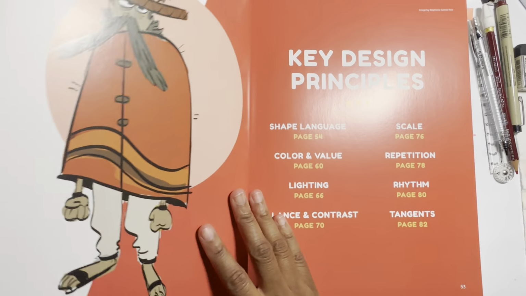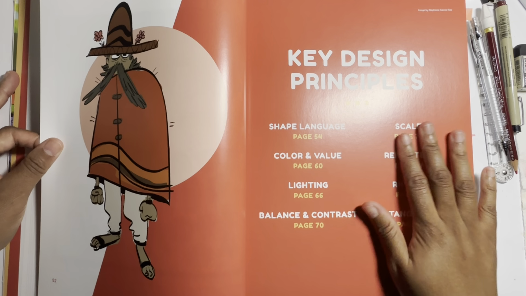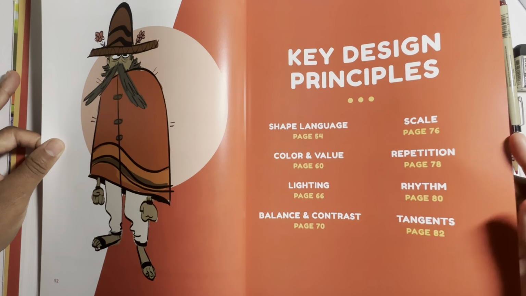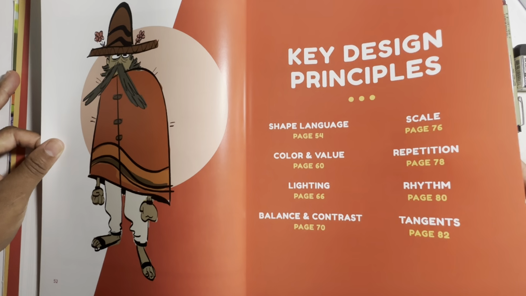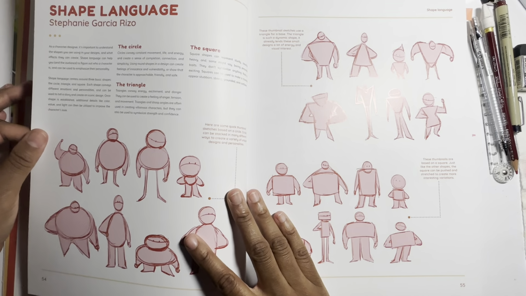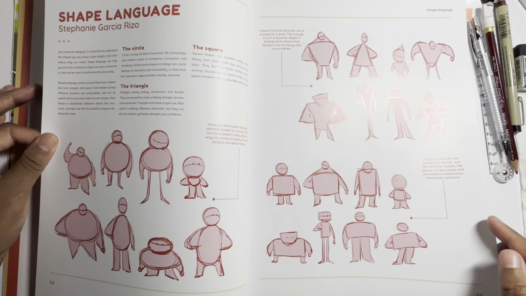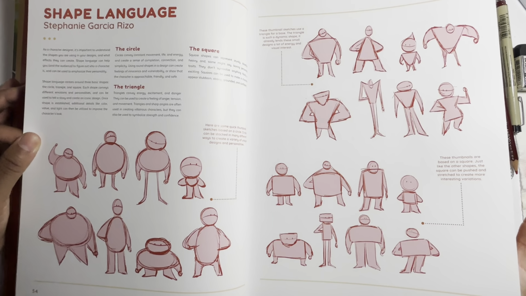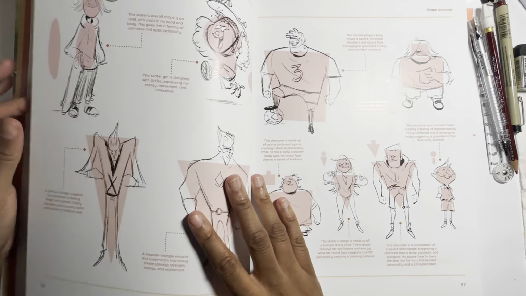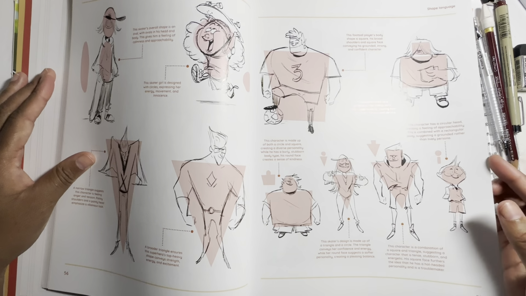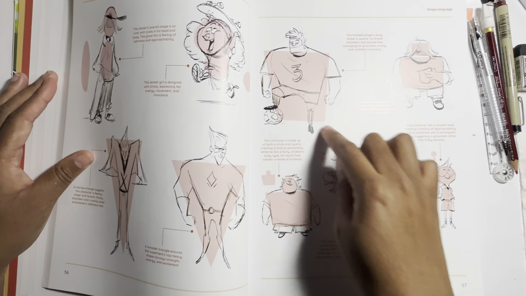So we're just flipping through it kind of quick. Then you got the next section here, and it talks about shape language in this one. But you see how the figures are different shapes and sizes. It's not just the same figure over and over. They give you examples of the shapes.